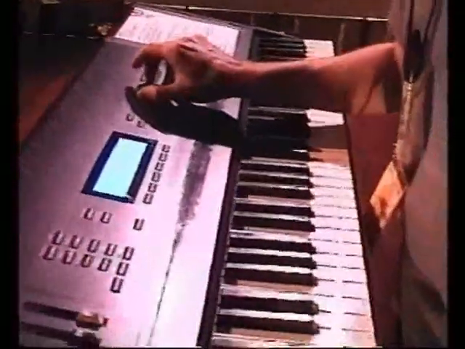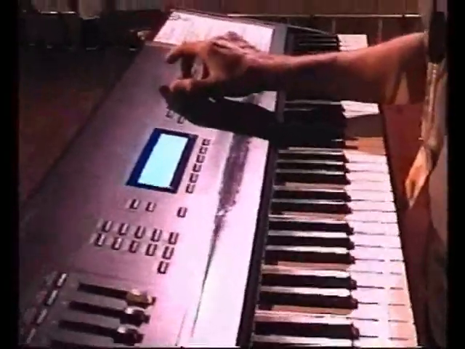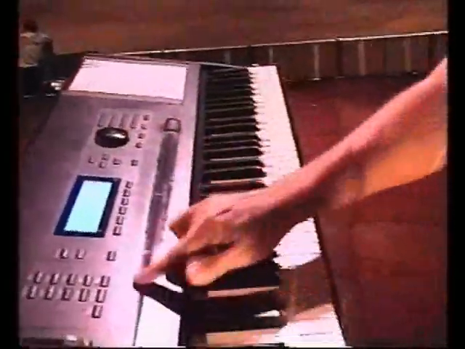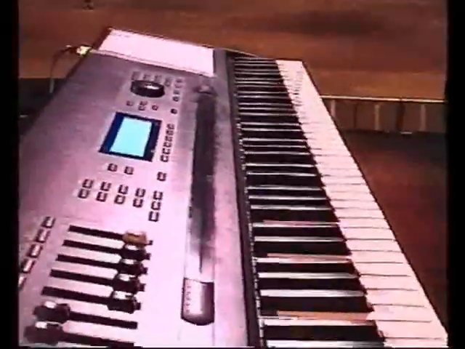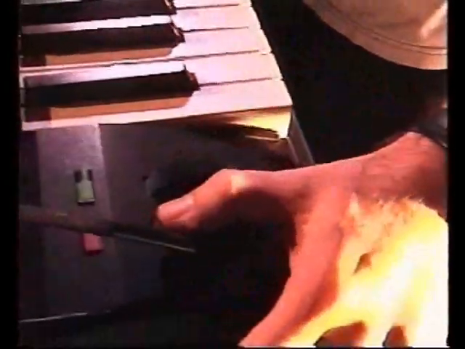So, while I'm standing right at the keyboard, I should show you what I do with this thing, because a lot of people ask me about that. It's like if I'm playing a lead. First of all, I've got a couple of wheels here. Usually I use the pitch wheel. This is just for like.